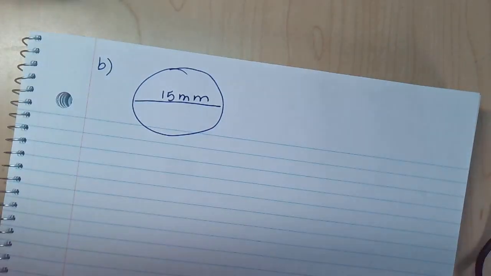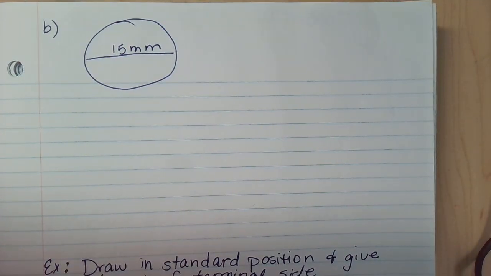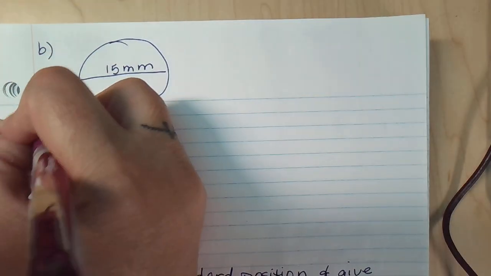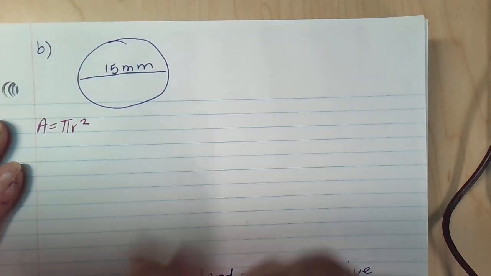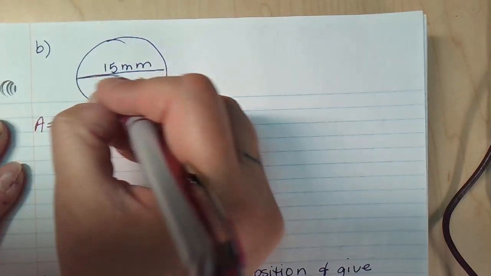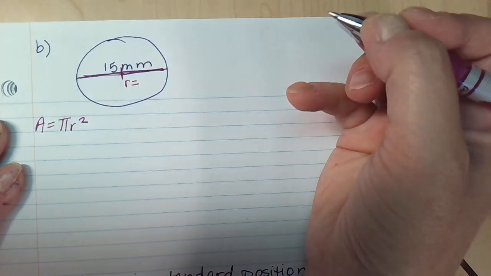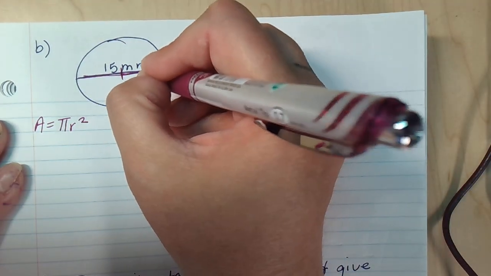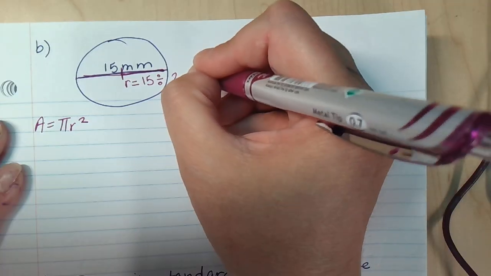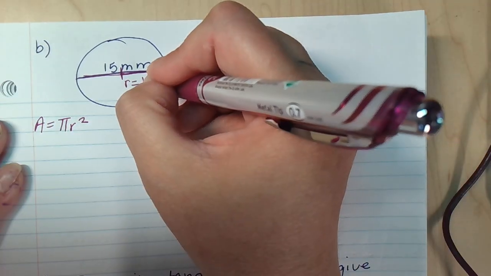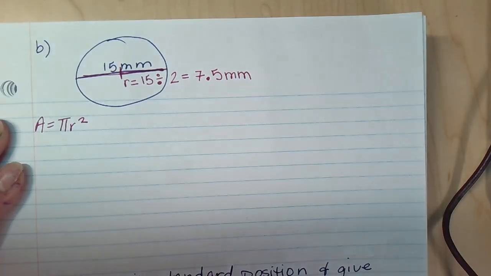Another area and circumference problem. Okay, for part B, it looks like all I have is just a circle with a line through the middle, and it says 15 mm. That means millimeters. Okay, well, let's go. Our area is pi r squared, but this 15 is the whole thing. I just want to know halfway, because halfway is whatever your r is. So r is 15 divided by 2, and that should pop out just 7.5. So that's our r, 7.5 millimeters.